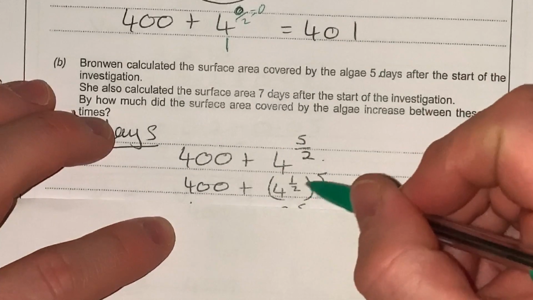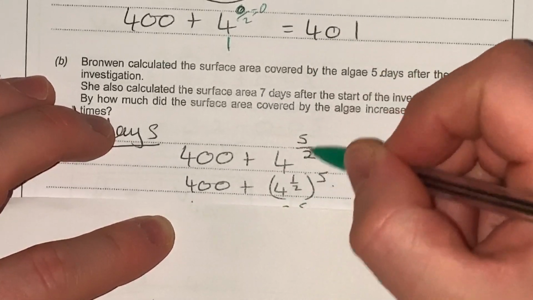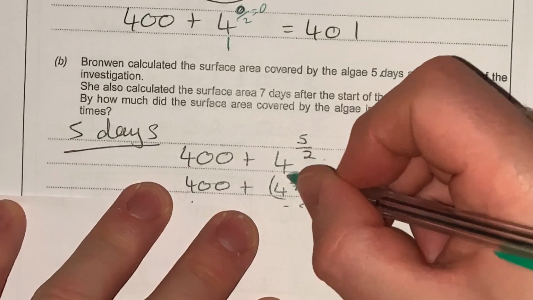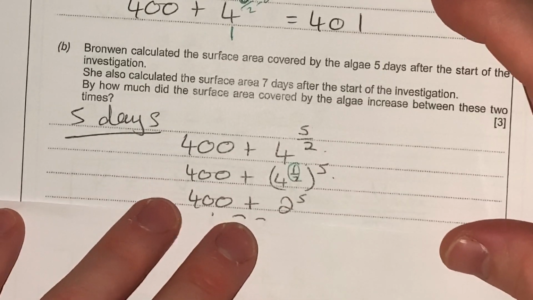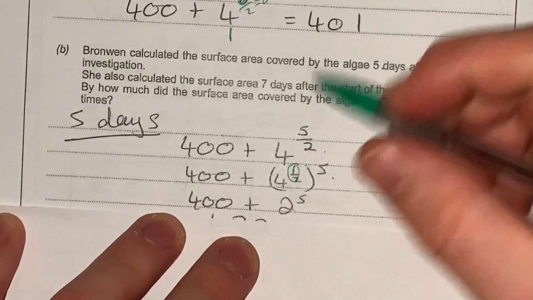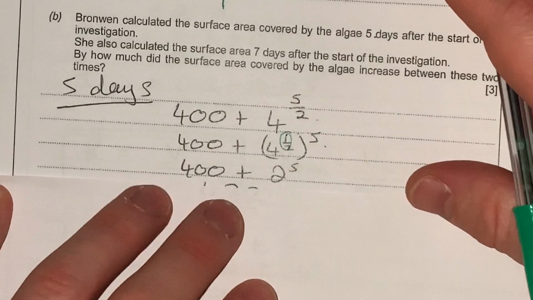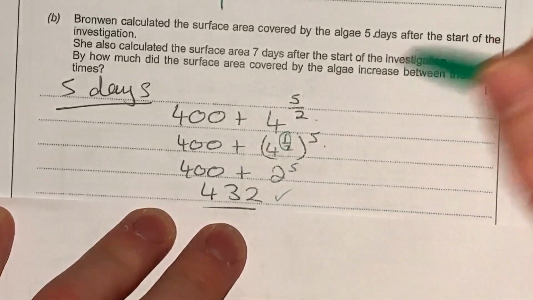So I'm just going to rewrite this as to the power of 5 outside the bracket, and then to the power of a half, because hopefully you can remember the power of a half is the same as square rooting 4. So the square root of 4 is going to give me 2. So then 2 to the power of 5 is obviously 2 times 2 times 2 times 2 times 2, which would give me 32. So altogether my answer would be 432.